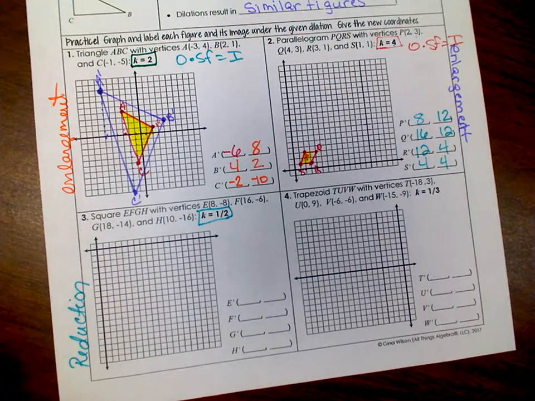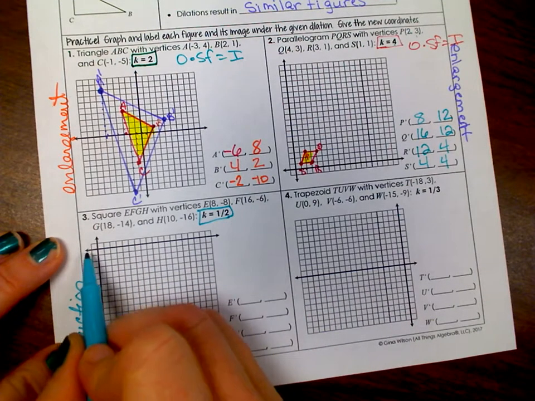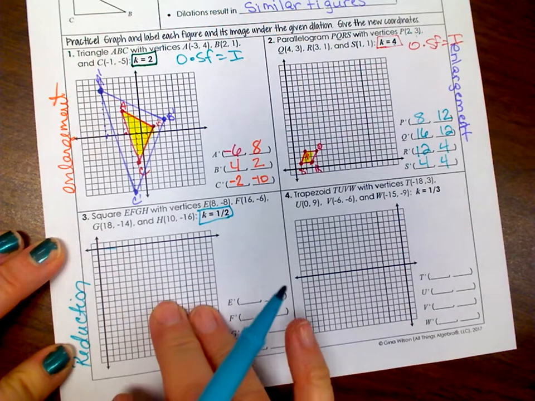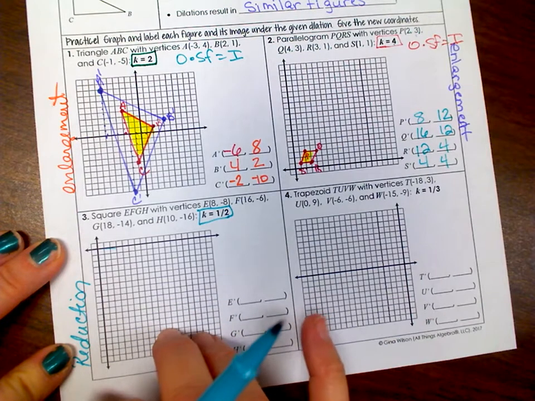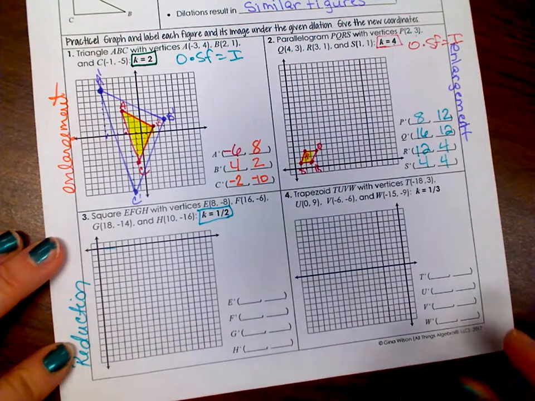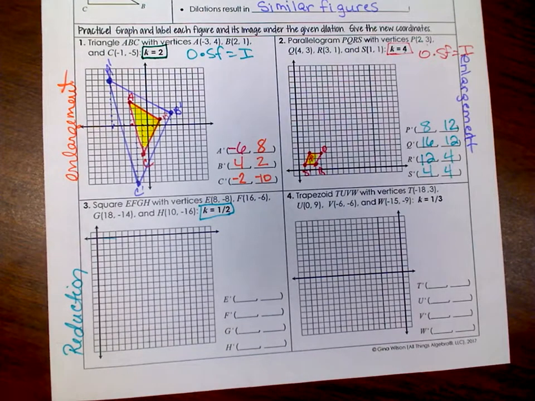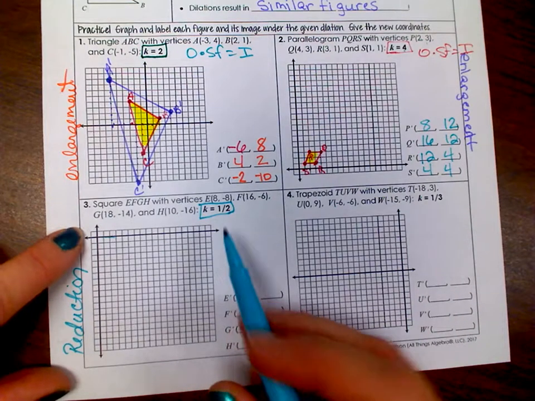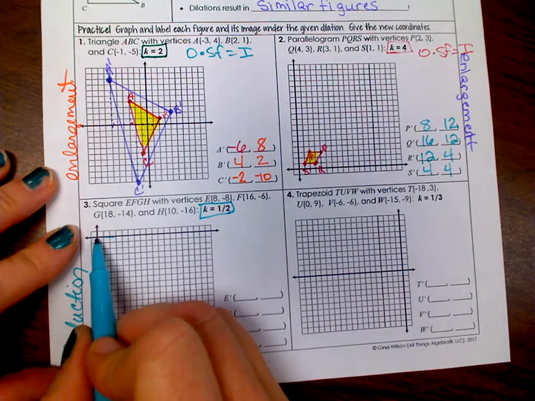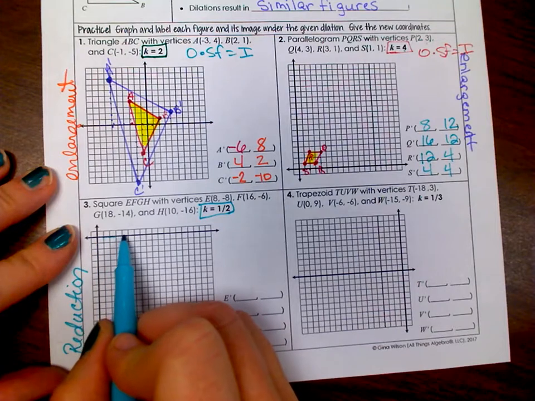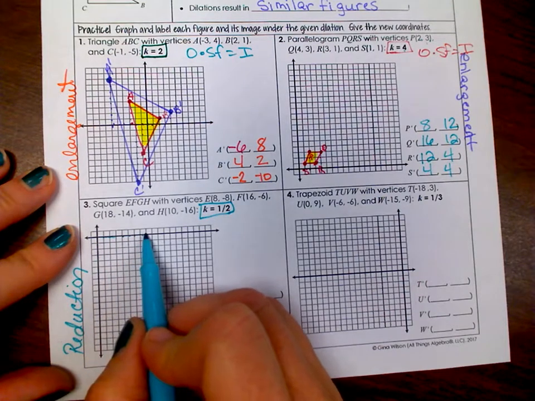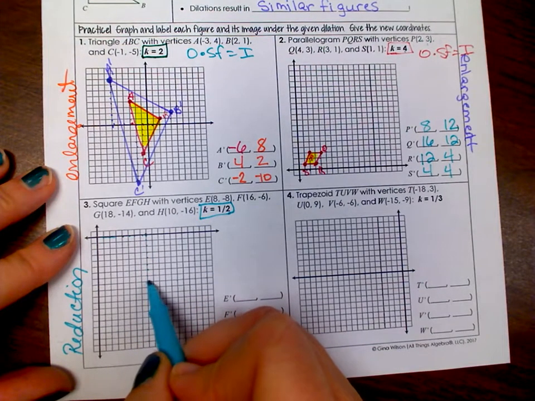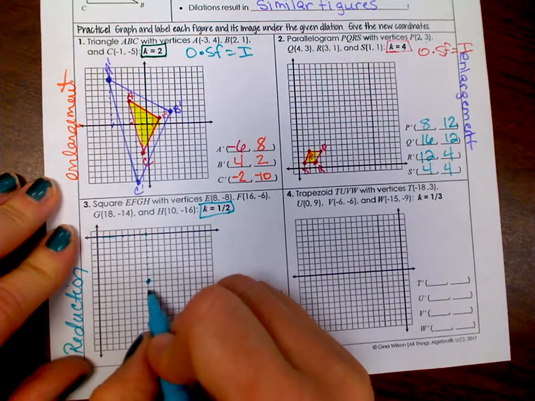And sometimes this is confusing to people, but if you notice the grids, they've been giving you only the quadrant that we need. So this is actually quadrant 4. It just saves them space on a whole grid when you're only going to use one quadrant. So my original would be 8, negative 8. So I go over 8 since it's positive. 1, 2, 3, 4, 5, 6, 7, 8. And down 8. 1, 2, 3, 4, 5, 6, 7, 8. And this is going to be E.